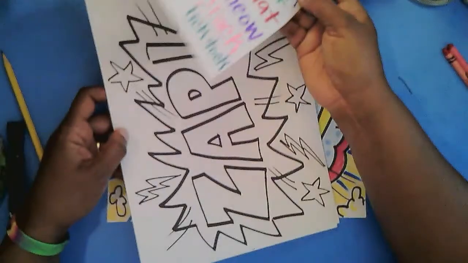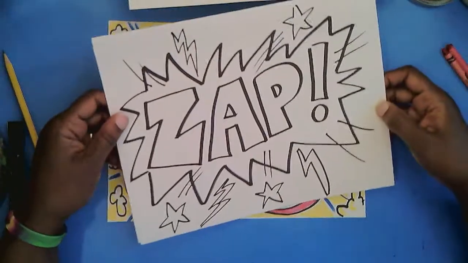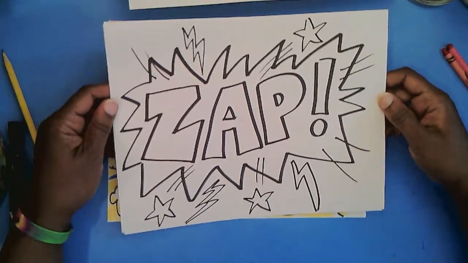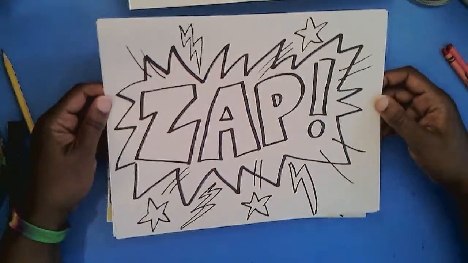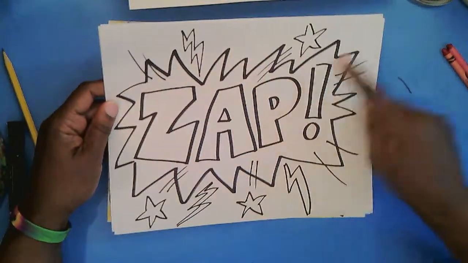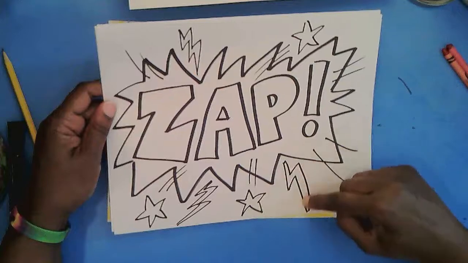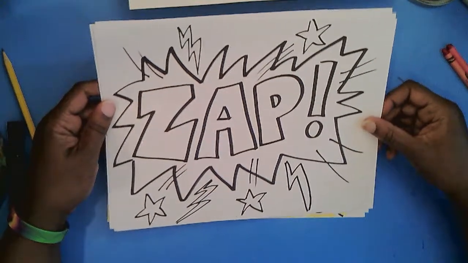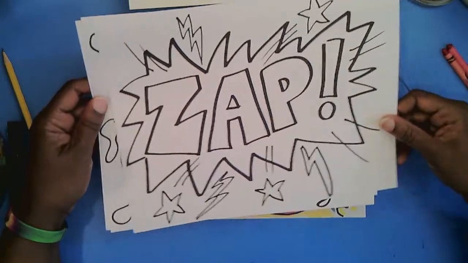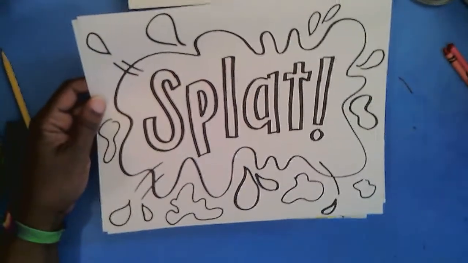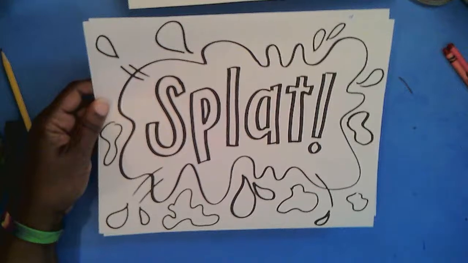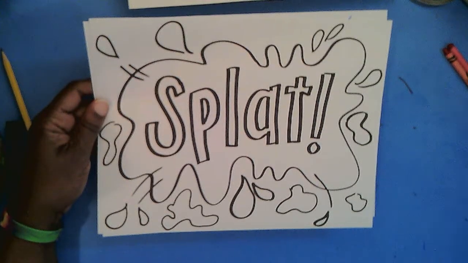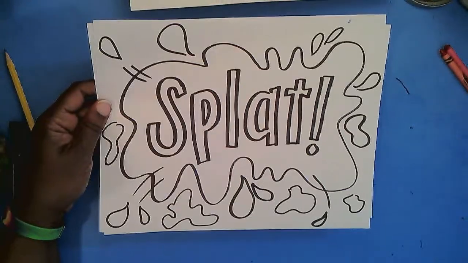I've been taking my time to draw out some different designs, like this one, zap. Whenever I think of zap, it just reminds me of something electric. So I used this sharp, jagged line around, and added some things that look like stars and lightning bolts flying away from the word zap. Then there's splat. That reminds me of a big blob of paint that has gotten away from somebody and dropped splat flat on the floor.